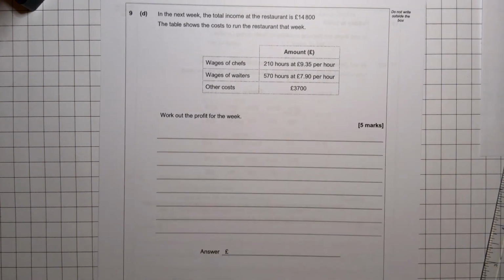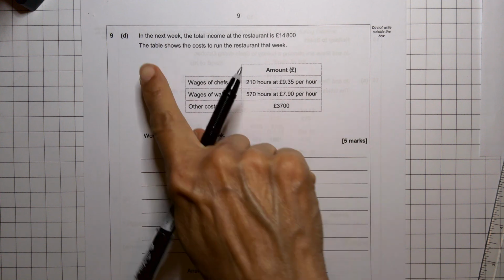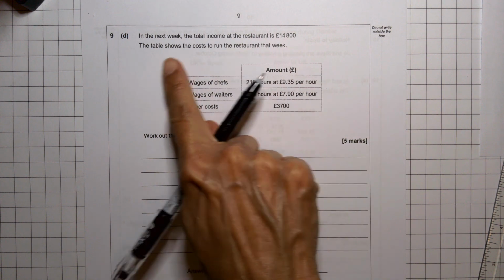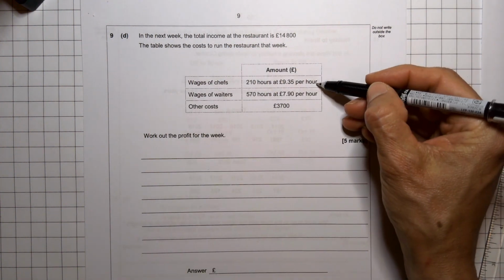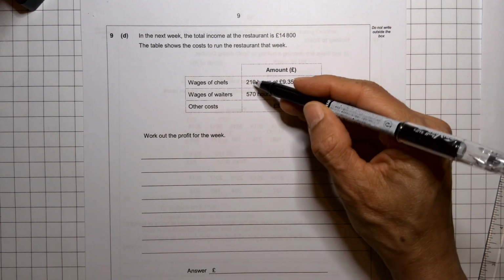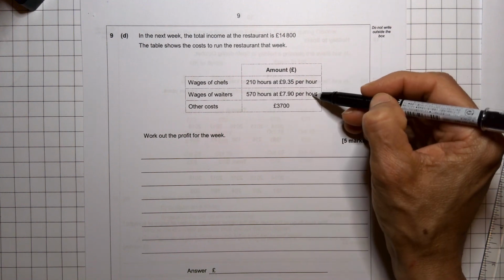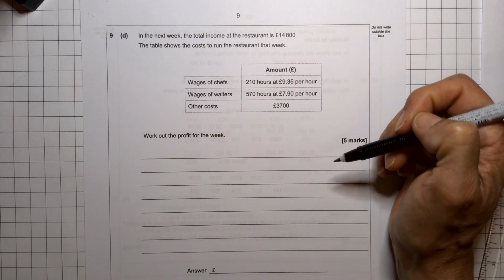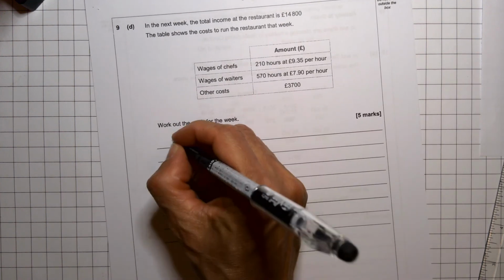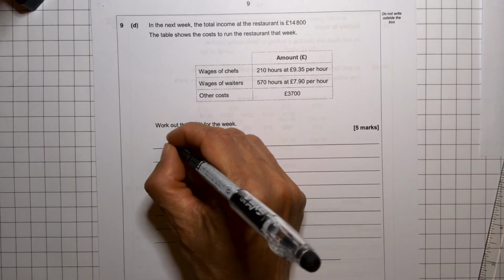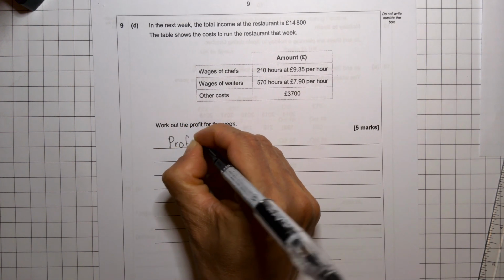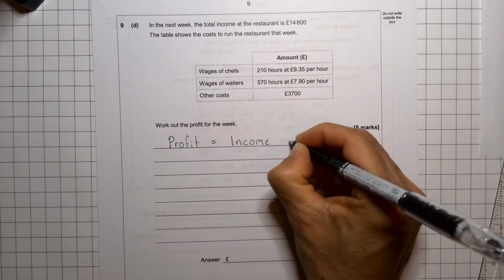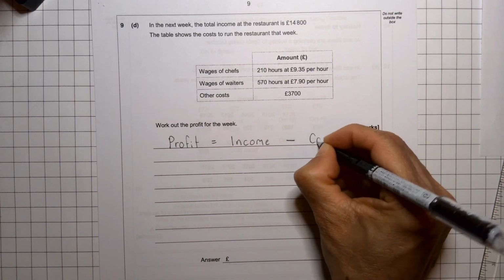So we're now on to question 9D, and 9D says in the next week the total income in the restaurant is that. So that's the income, and here we have the costs. It costs £9.35 every hour to pay for waiters, it costs £7.90, and then there's other costs, 3,700. And I want to work out the profit of the week. So this is where you need to remember the profit is the calculation from all the money that comes in from the income minus or take away all the money from the costs.